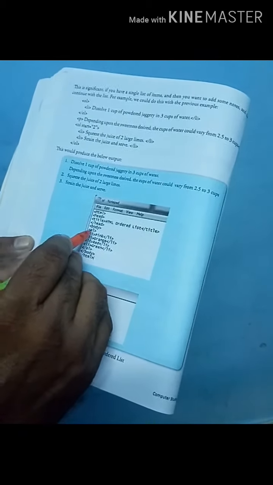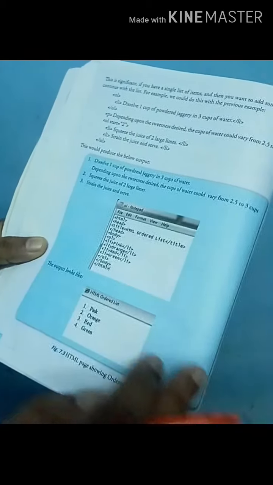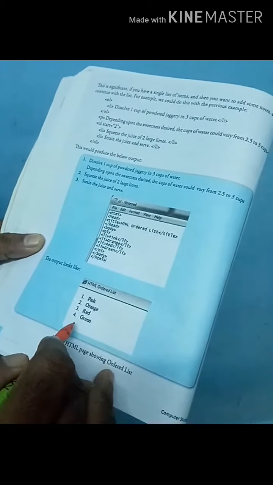UL begin, UL close, same type. OL begin, OL close. There is no other difference. OL means a number format, UL means a bullet format. This is the only difference between OL and UL. You may also use the type attribute in the ordered list.